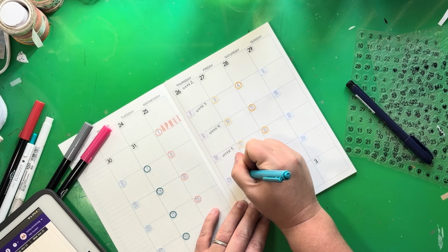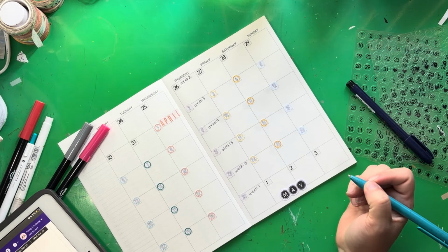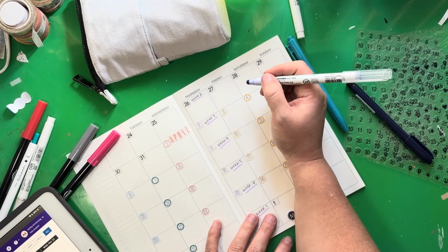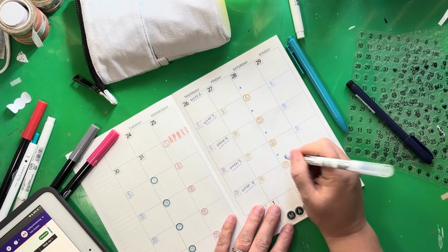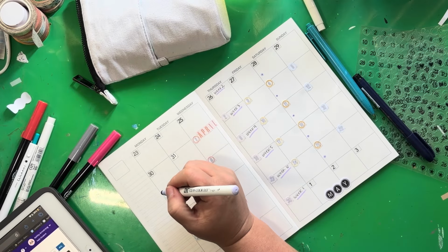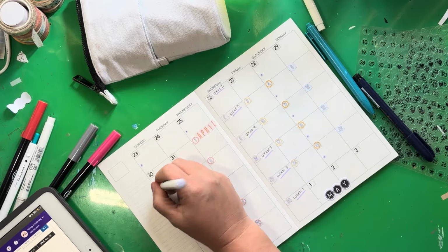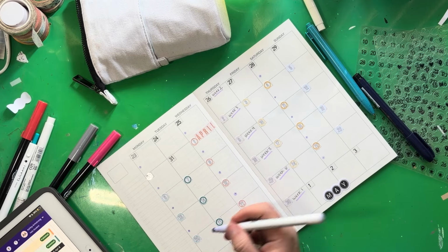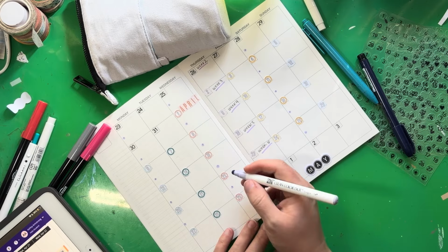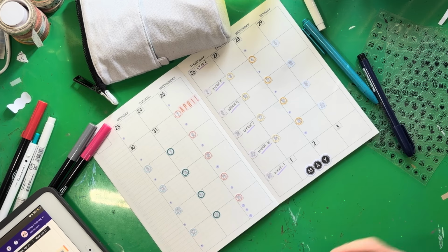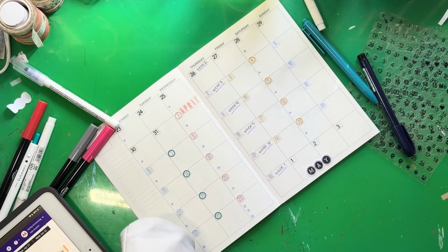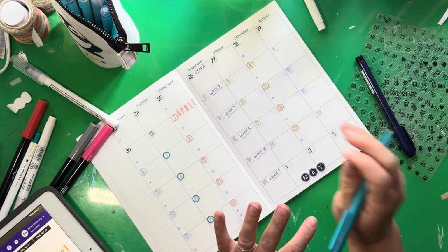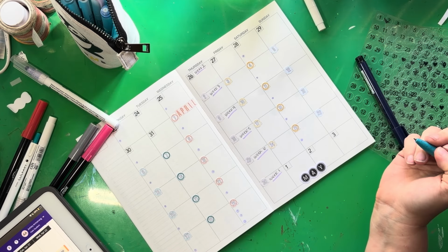Week 1. Okay, so all of these dots are assignments for my classes.